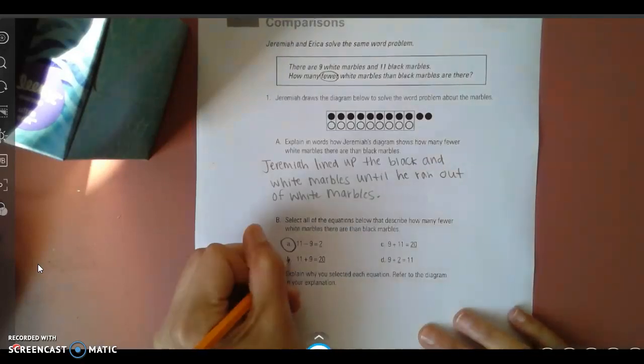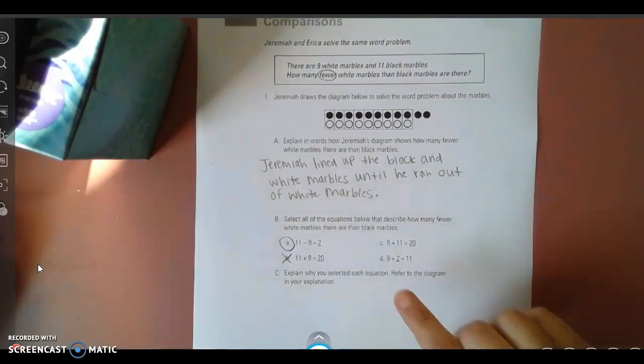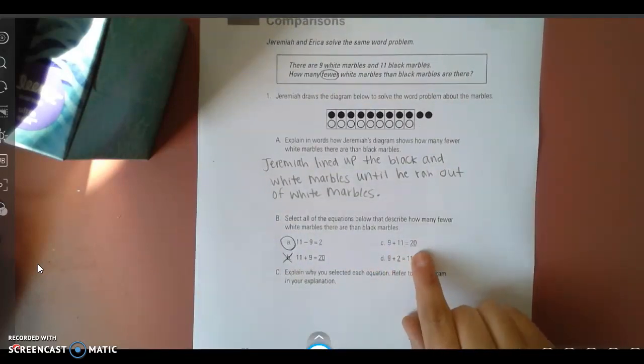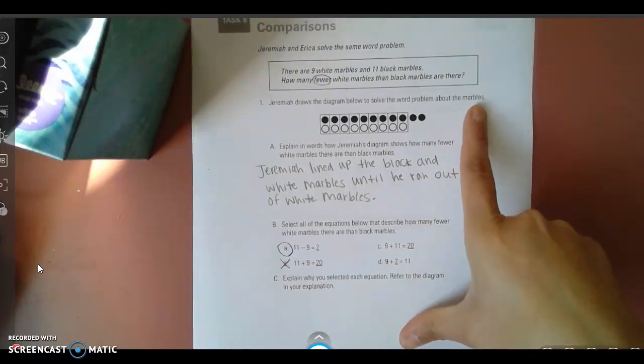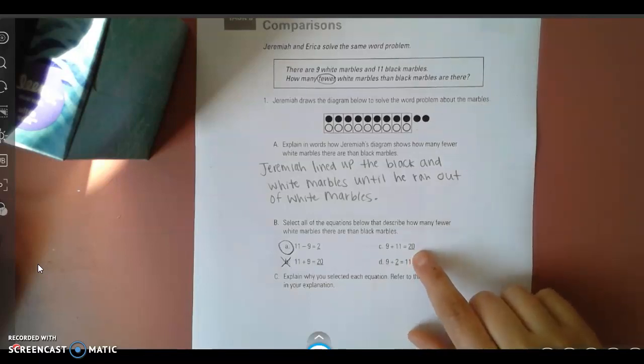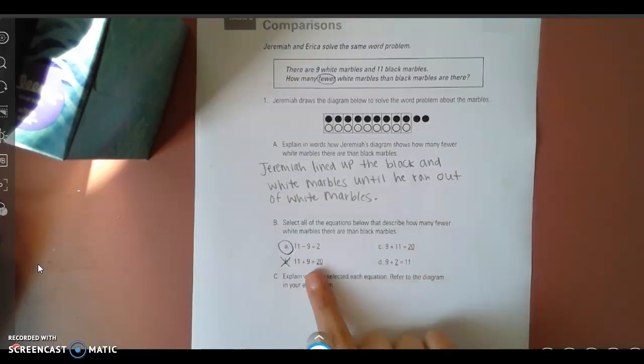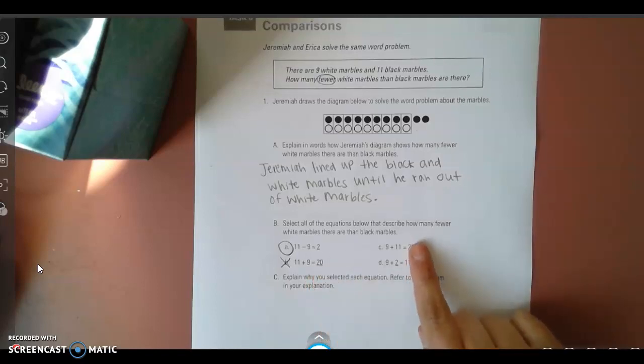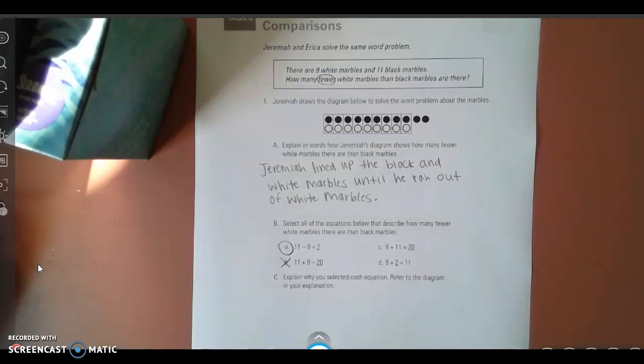So I don't think B is a choice. I'm going to mark it out. How about 9 plus 11 equals 20? Do you think that might be a choice for our story problem? No, I don't think so either. It looks the same as B, and we already decided that the problem is not asking us to add the total number together.